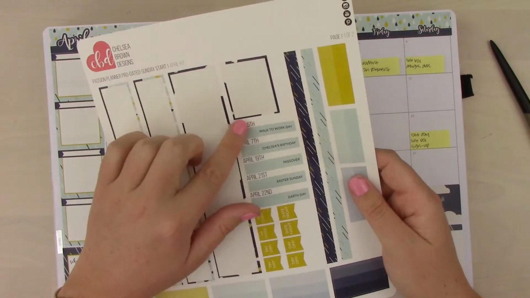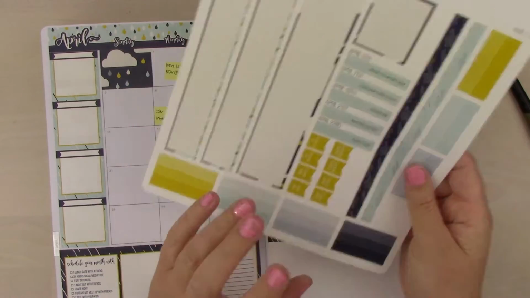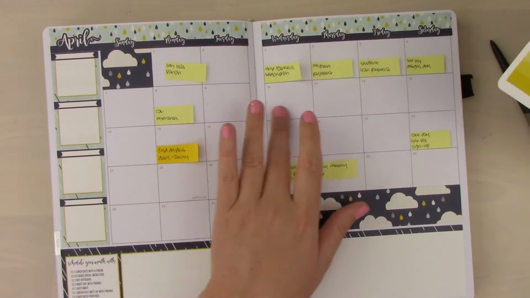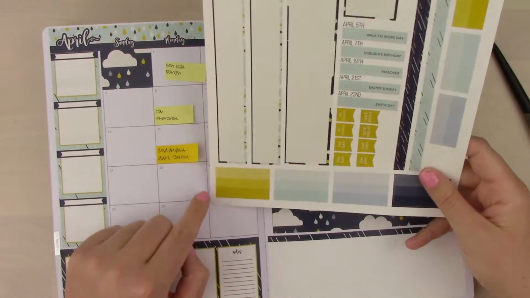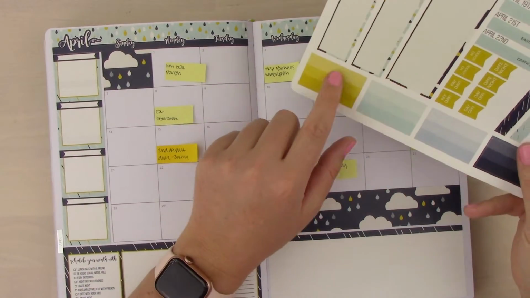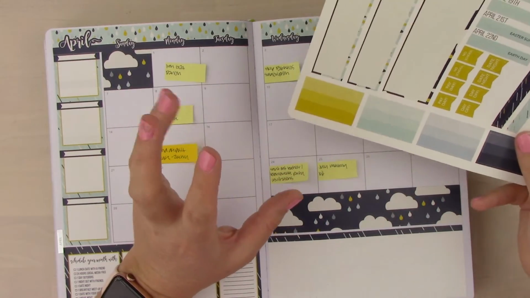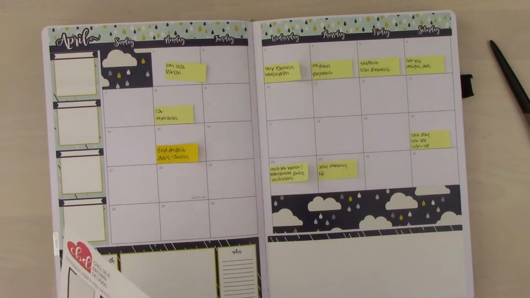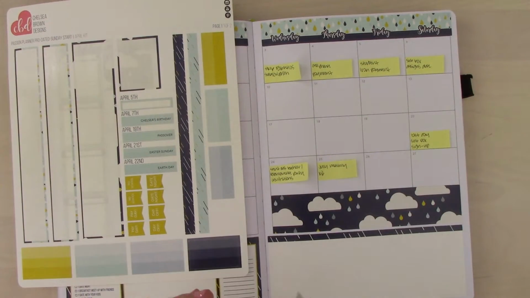I have these little holidays, and then these are just like little washi strips that you can use for whatever, if you want to like block off. I usually use them like if Ian goes out of town to block off when he's out of town. And then these fit your monthly section as well, and if you have a lot going on in the day, it helps you stagger your tasks so they don't look all mushy in your square. So I'm gonna go ahead and do these holidays.